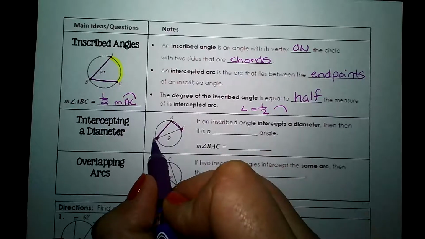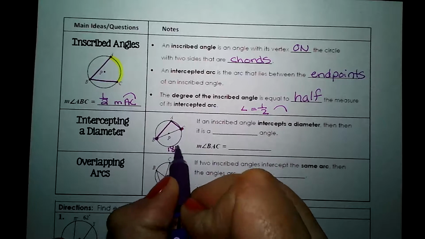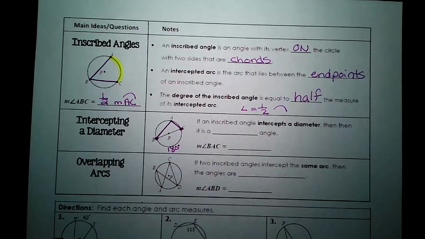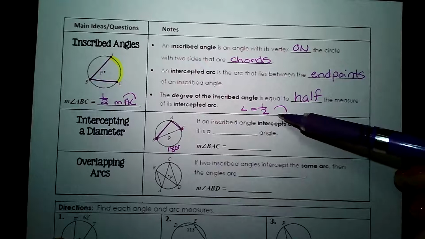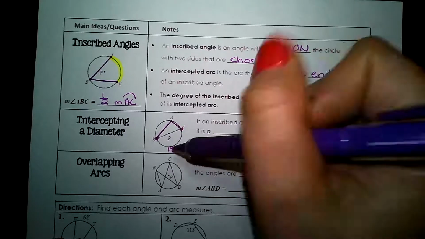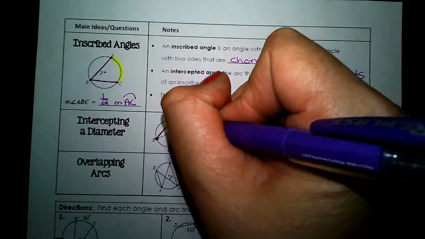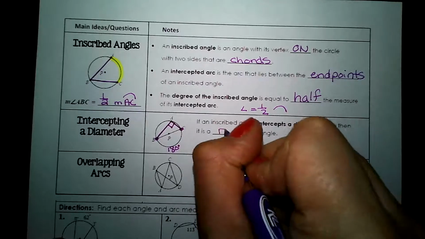You know that the diameter cuts the circle in half, so it creates 180 degrees out here. And if the relationship is that the angle is equal to half the arc, then half of 180 degrees is 90 degrees. So it creates a right angle.